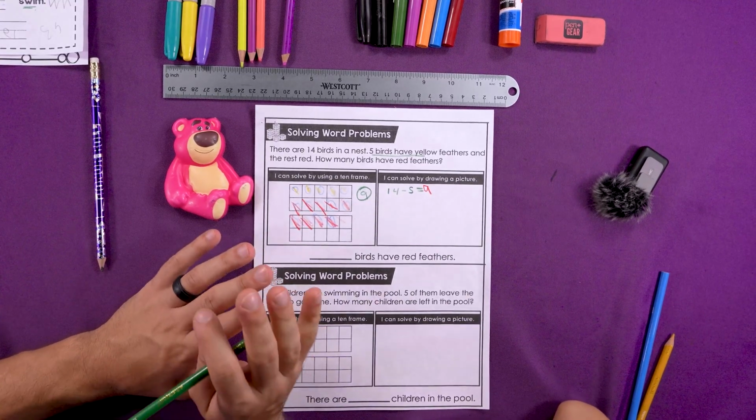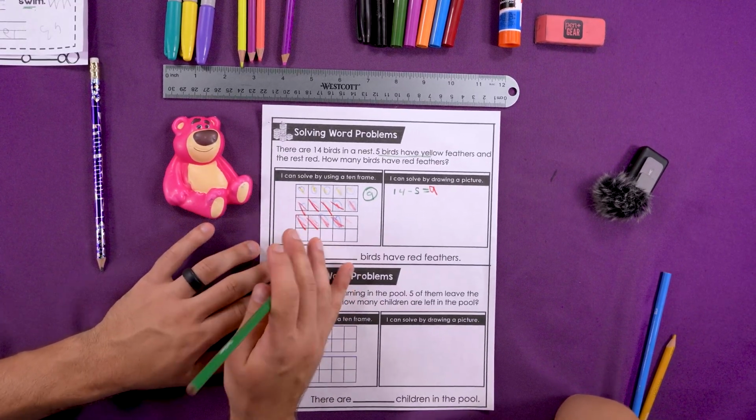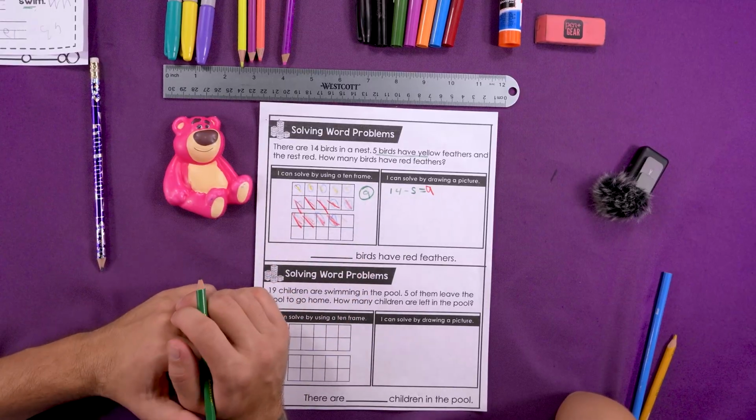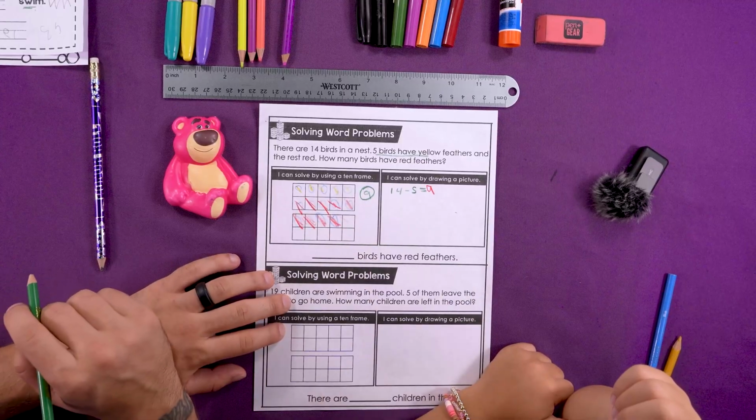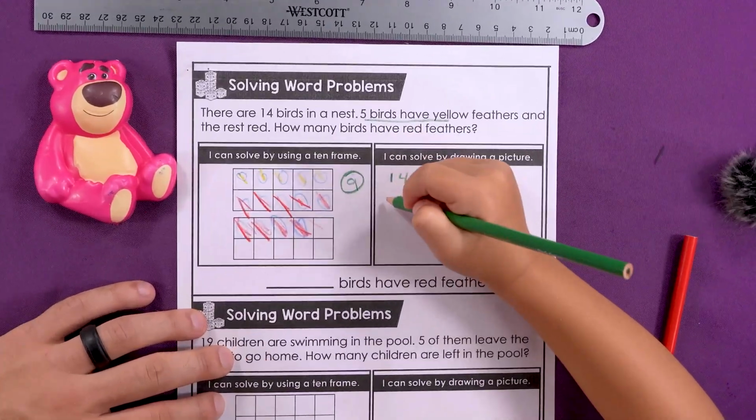Okay, it says I can solve by drawing a picture. So we're not going to sit here and draw 14 birds because that would take too long. And honestly, both of us don't really know how to draw birds that well. I'm not a draw bird. Let me see your best kid. But are you going to be able to fit 14 of them on this paper? Yes. Okay, let me see you draw 14 birdies.